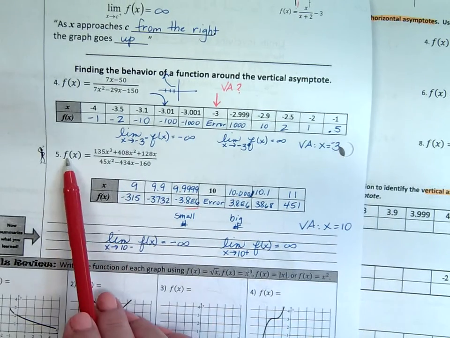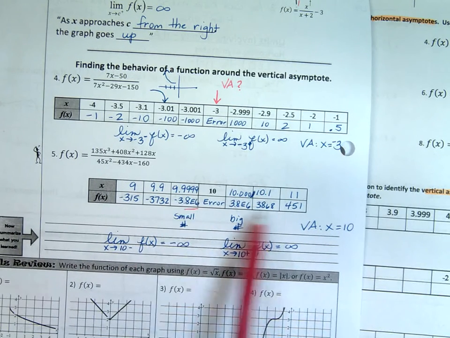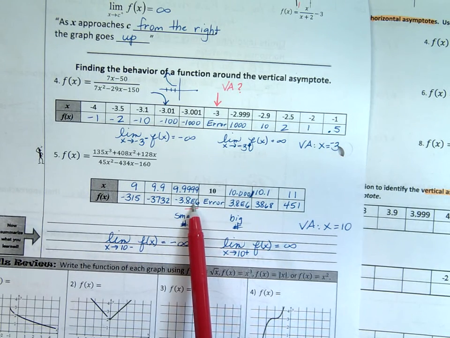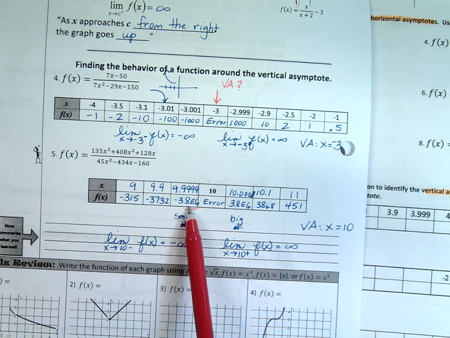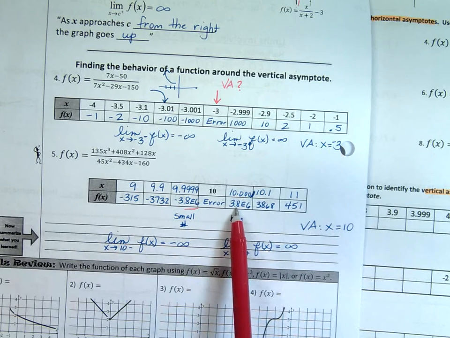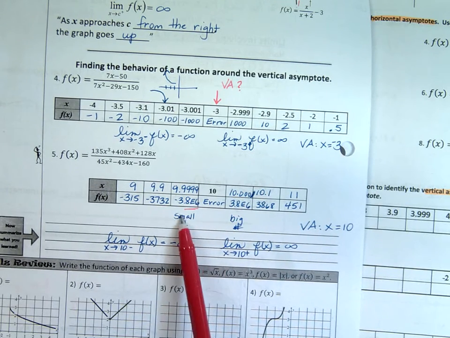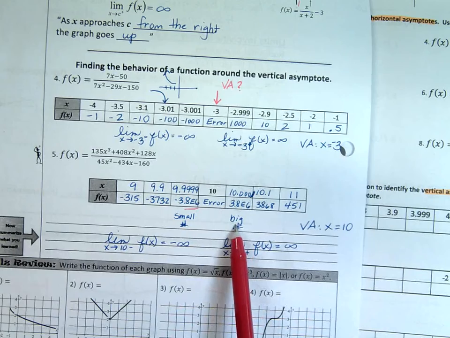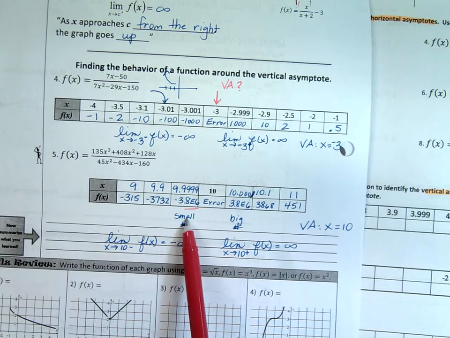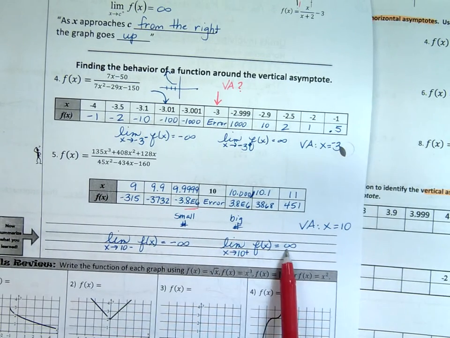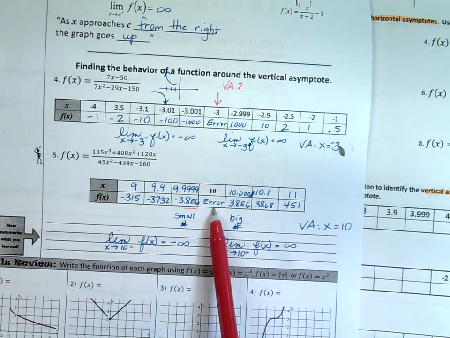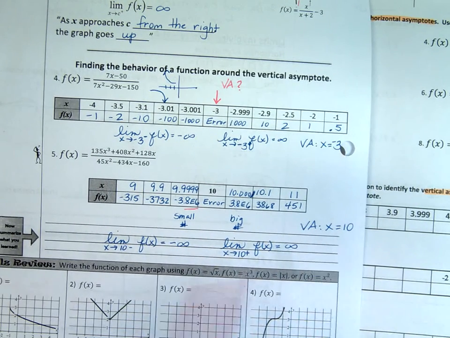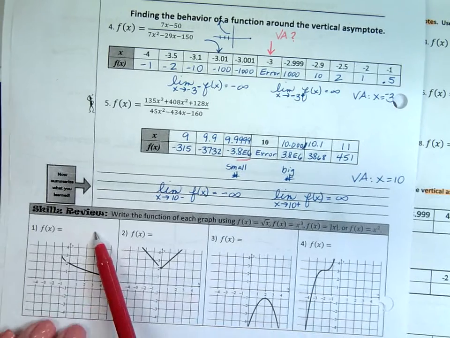Last equation is this guy, same thing. Put it in your calculator. This is talking about exponential, it's talking about scientific notation. So this would be like negative 3.8 times 10 to the 6th power. This is 3.8 times 10 to the 6th power. This is a really small number because it's negative. This is a really big number on this side. So really small numbers, negative infinity. Really big numbers, positive infinity. You have answers of infinity when you come close to 10. So therefore, there's a vertical asymptote at x equals 10. And that is the end of the video note stuff for this. You never have to do these skills review. That's just there for extra practice if you want it.